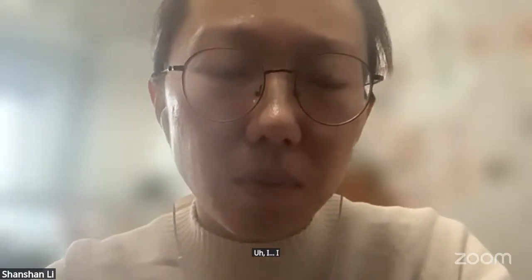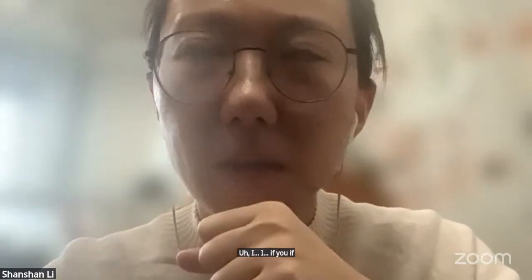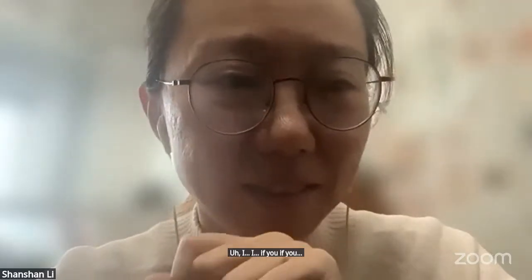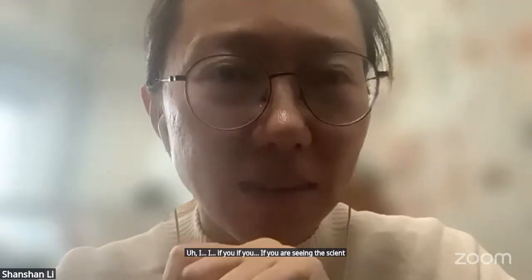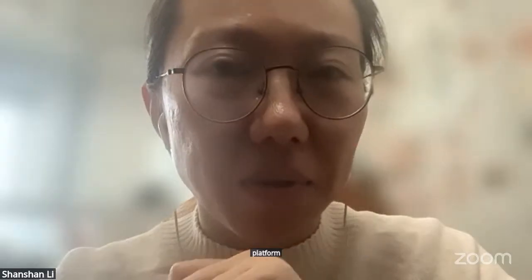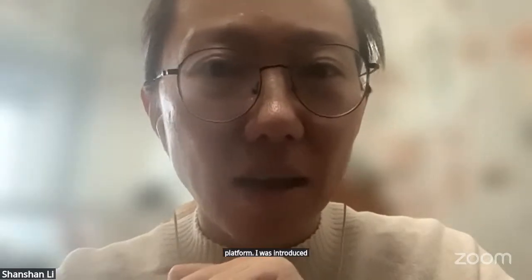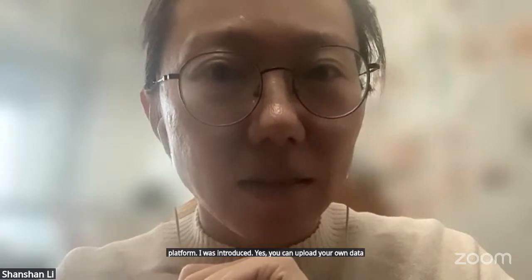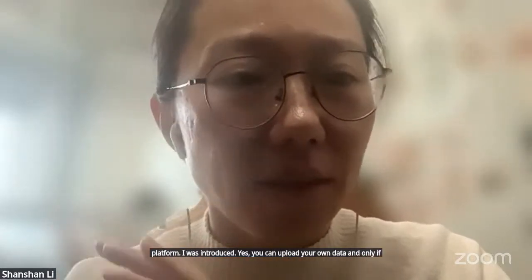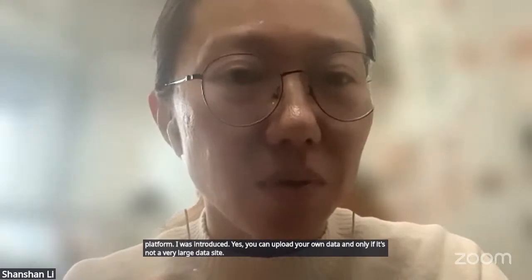Does it support that file, or do we have to re-download or re-access the data set from scratch on the platform, or does it support uploaded files as well? Yes, you can upload your own data, as long as it's not a very large data set. Yeah, you can use your own.